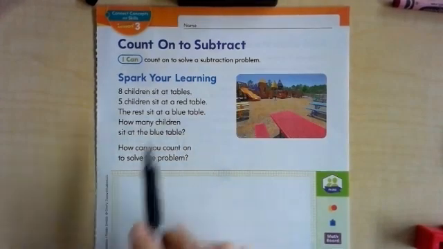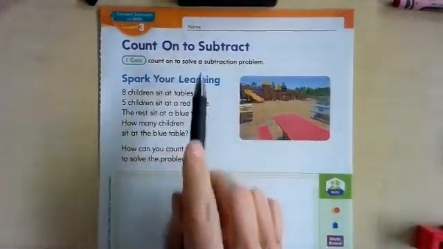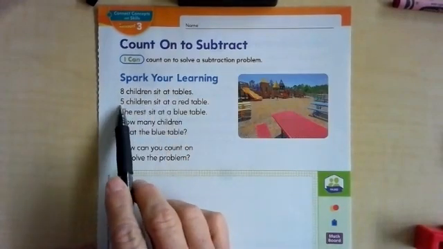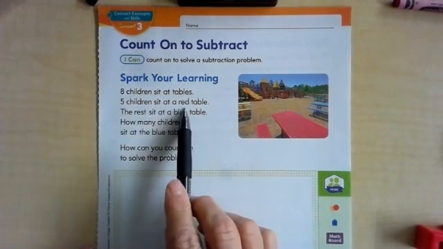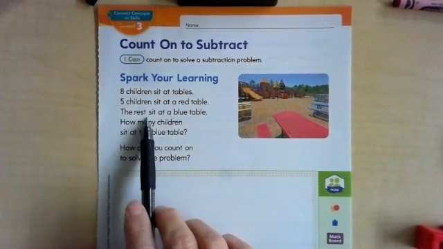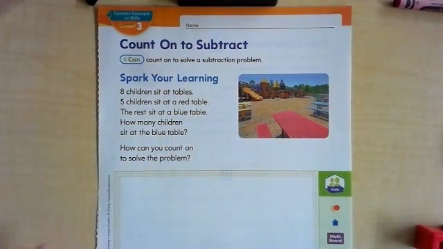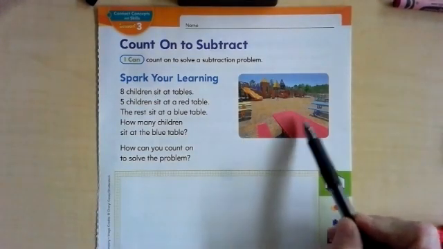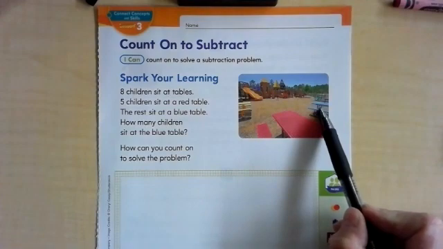So let's look at the little story here. It says, spark your learning. 8 children sit at tables. 5 children sit at a red table. The rest sit at a blue table. How many children sit at the blue table? So the problem is about some children who sit at a red table and some children at a blue table. We do know that there's 8 children in all and that 5 are sitting at this red table, and we want to know how many are at the blue table.